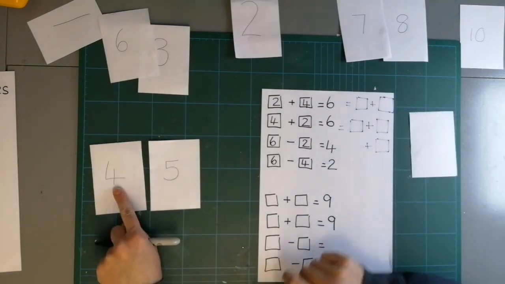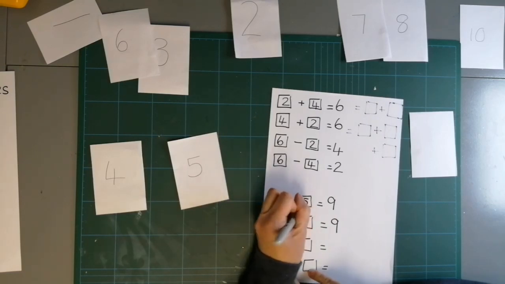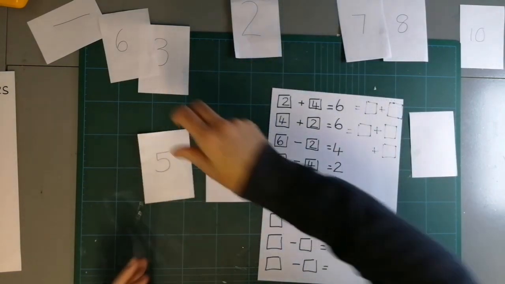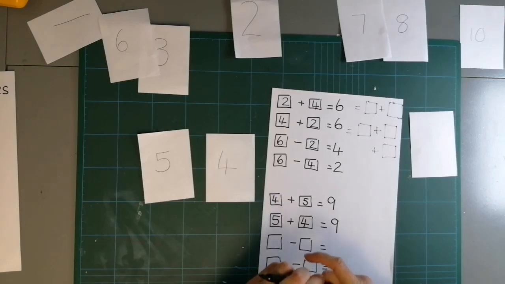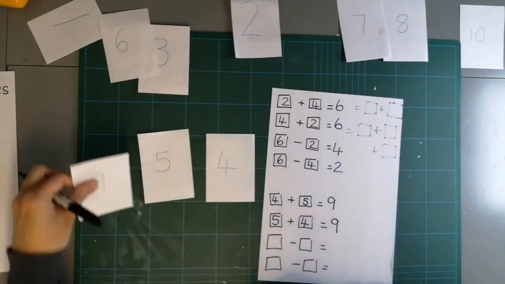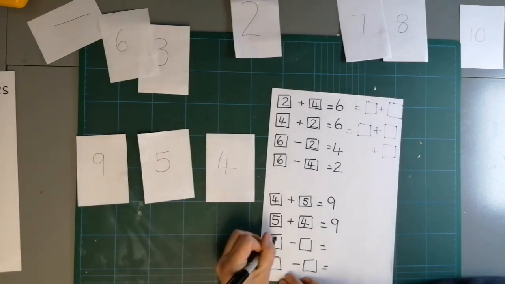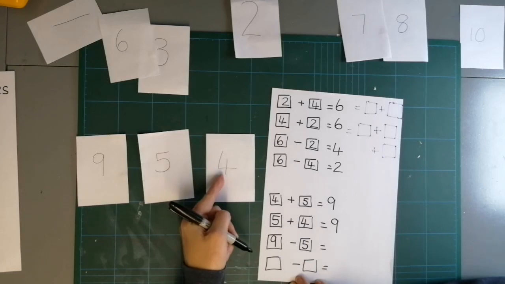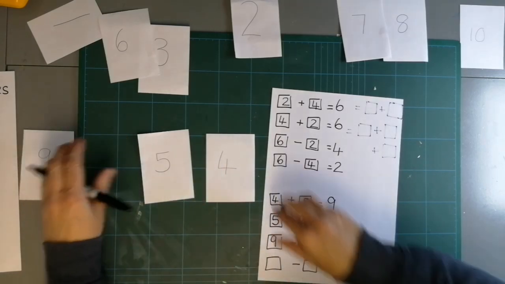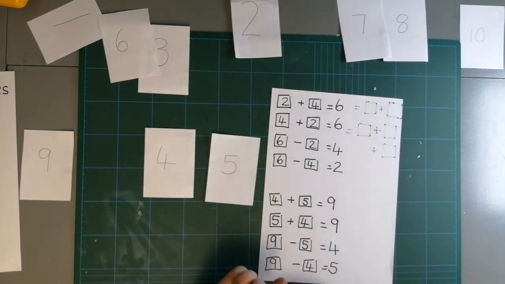So I've used that one. And I can just keep my numbers like this now, can't I? 4 add 5 equals 9. Switcheroo. 5 add 4 equals 9. Now this time, for our takeaway sums, we know that that number 9 has got to go first. Okay, so come in with number 9. Take away 5 equals 4. Switcheroo. Oh, I didn't fill my 9 in. 9 take away 4 equals 5.